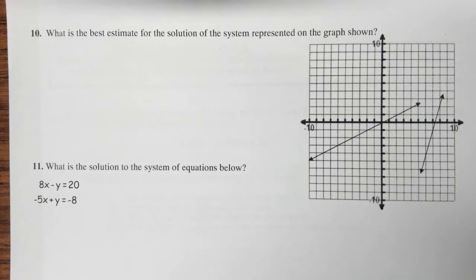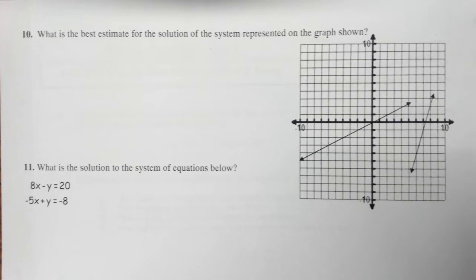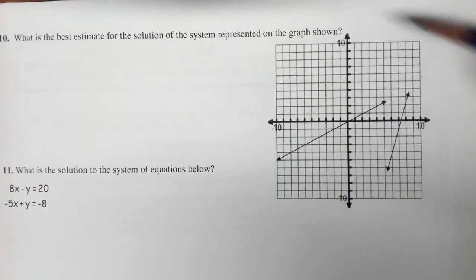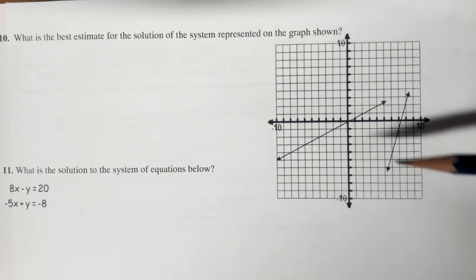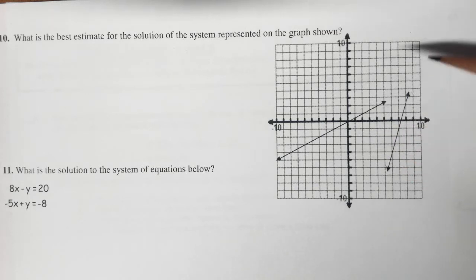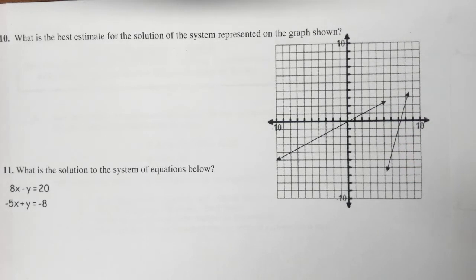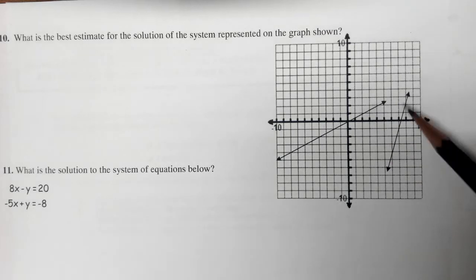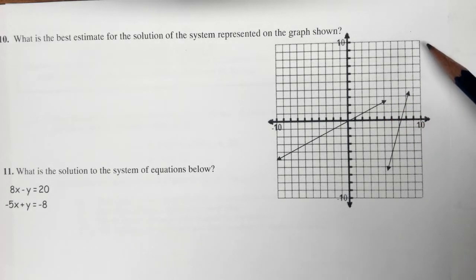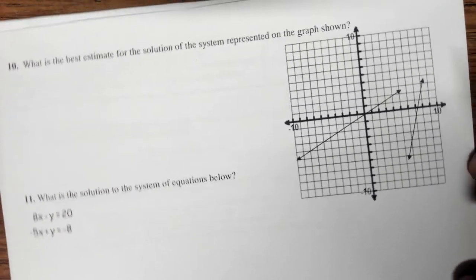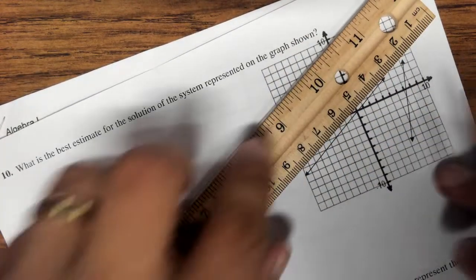So for number 10 it says, what is the best estimate for the solution to the system represented in the graph? So remember that anytime we have a system, our solution is going to be the point where those two lines meet. In this case, those two lines aren't touching, but they will at some point. Remember that the arrows mean that that line keeps going. Same thing, that arrow means that that line keeps going. So I should be able to extend these lines with my straight edge and then tell where those two lines would match up. So that's what we're going to do.